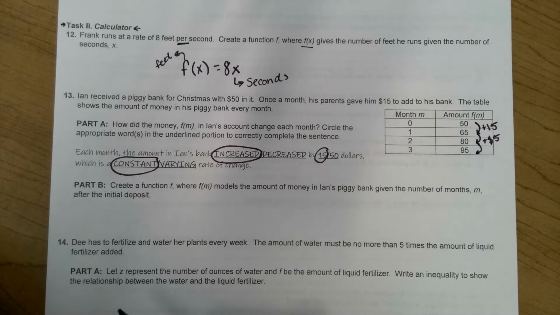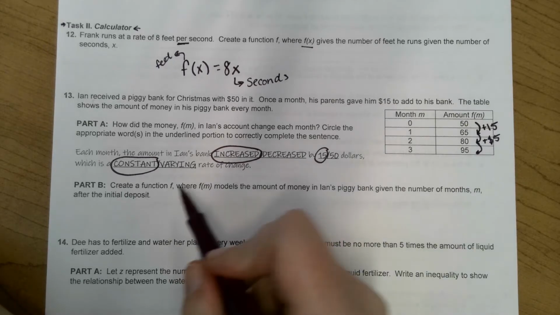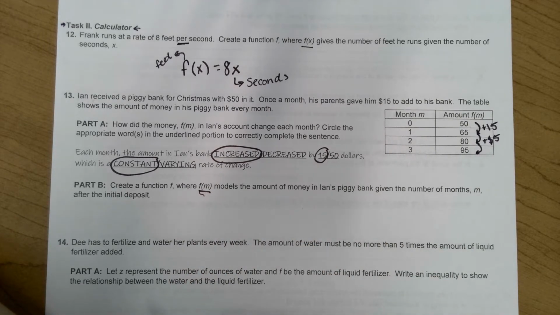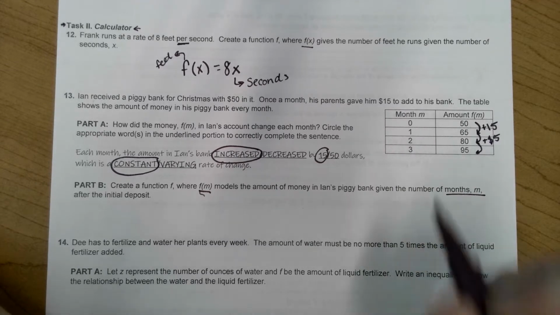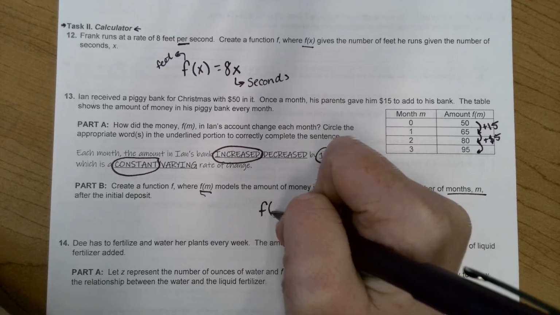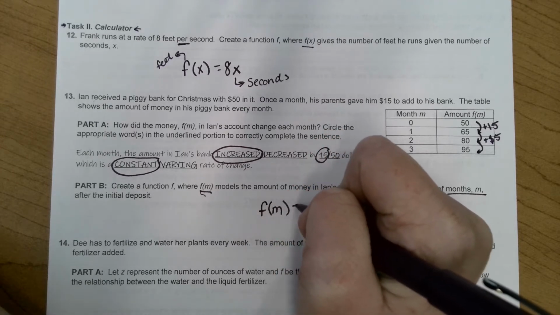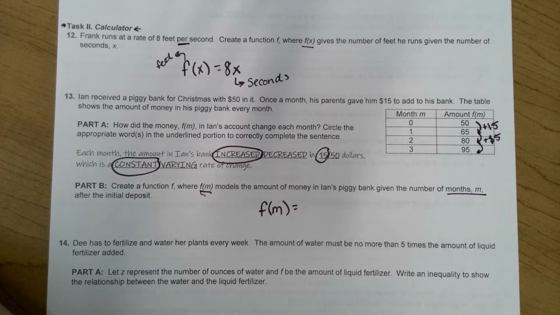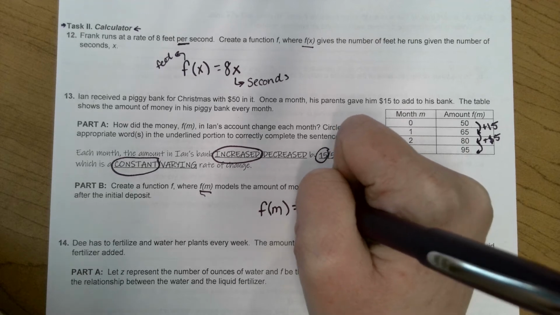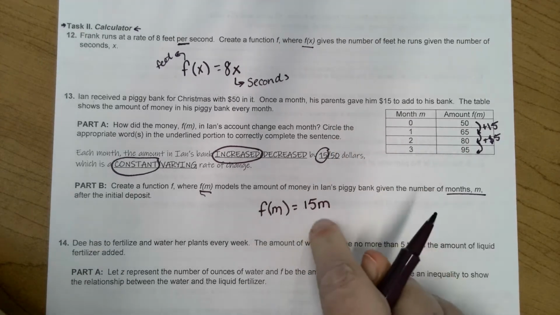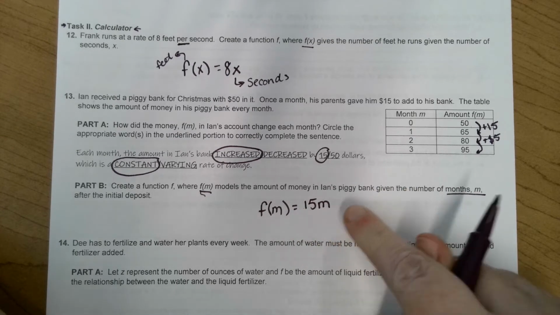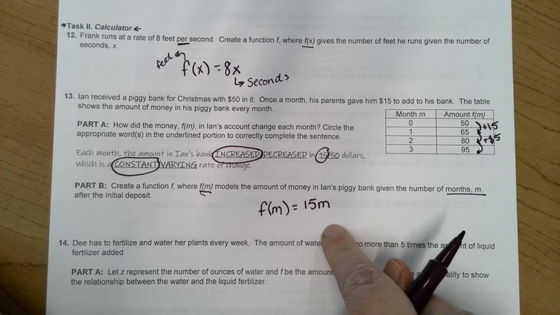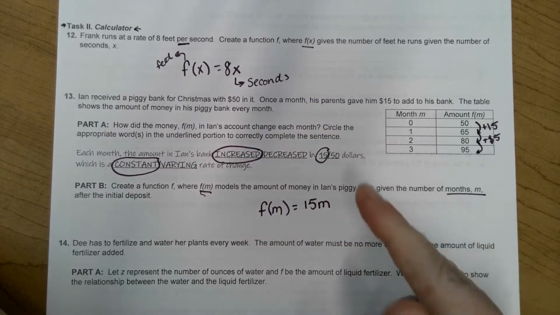All right, part B, create a function f where f of m models the amount of money in Ian's piggy bank given the number of months, m, after the initial deposit. So we're going to set this up just like we did on number 12. And since he's increasing by $15 per month, or each month, 15 is going to go by m. So every month I increase by $15, or I change by $15, or I add $15. So that's why that's with the m. That is my slope. That's how much I'm increasing by each month.